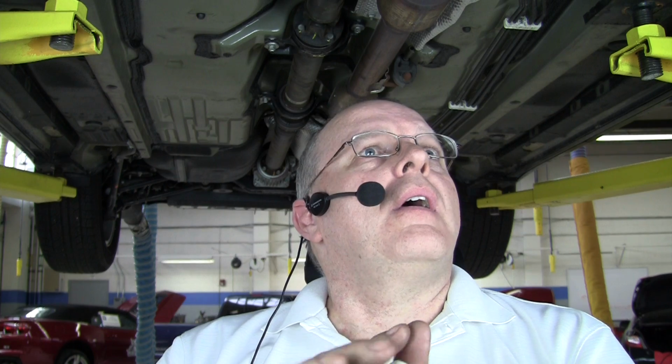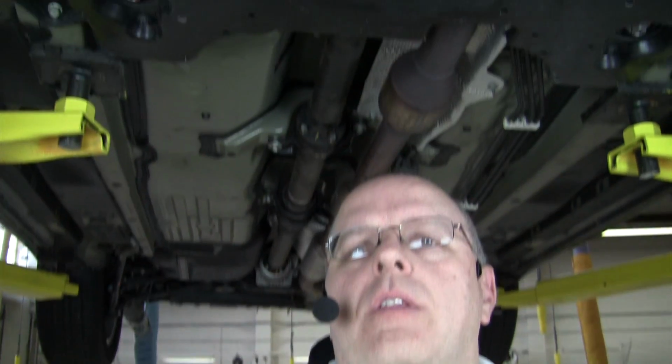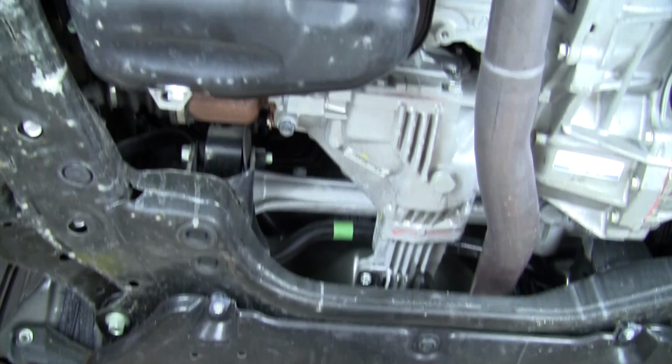This could just as easily be a Ford Escape, a Jeep, any number of front-wheel drive vehicles that also have an all-wheel drive or a four-wheel drive option. So let's take a look at the underbody here.